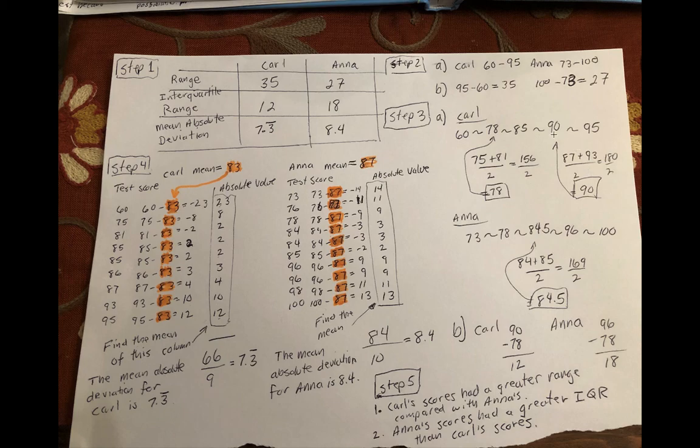Now, after we do that, finding the interquartile range is as simple as subtracting 78 from 90, finding the difference, the distance from this 78 to this 90, and that's where I got that 12.